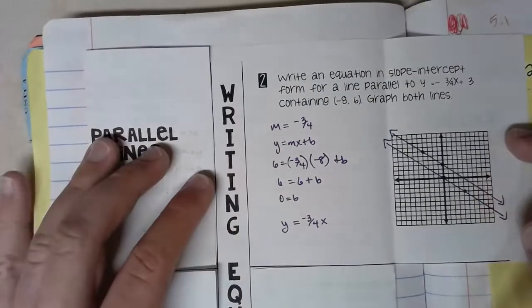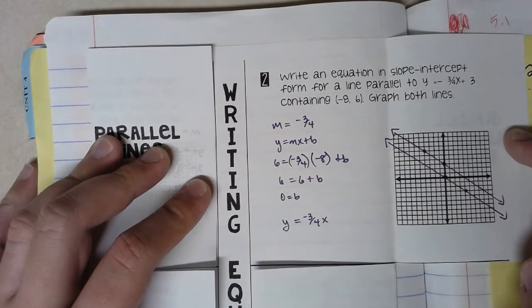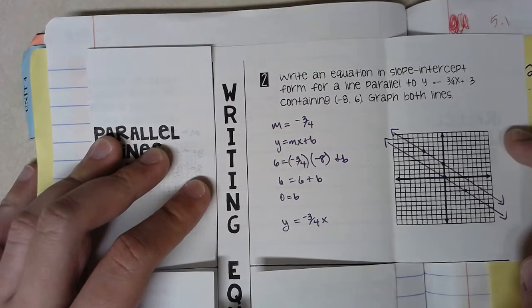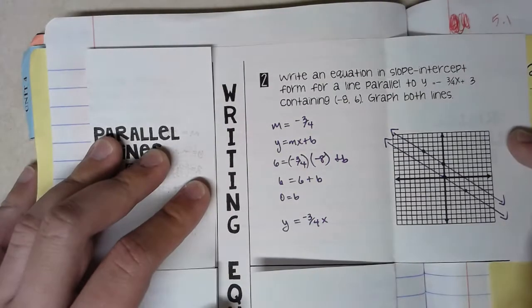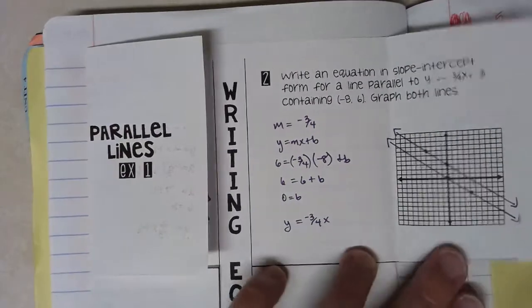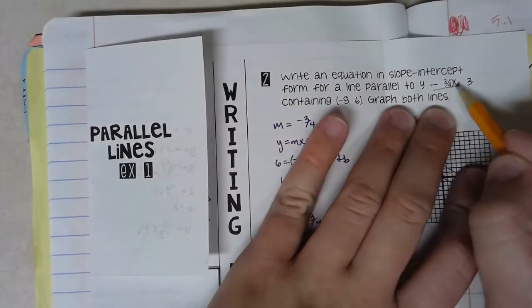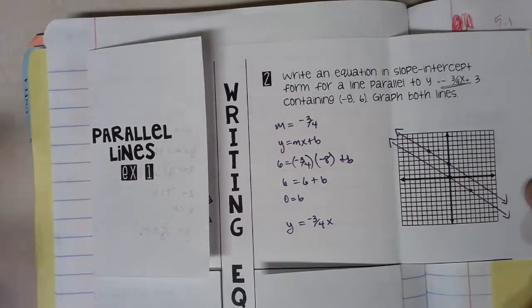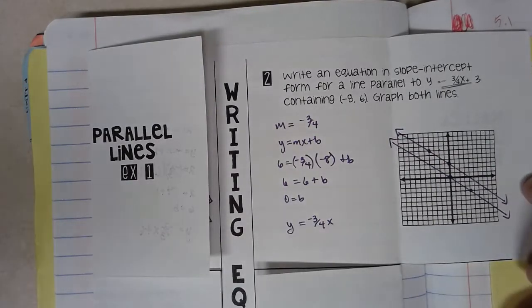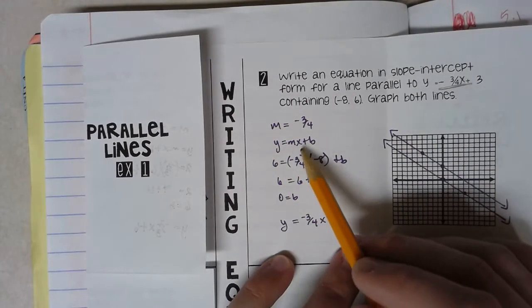Okay, let's look at another example. Write an equation in slope-intercept form for a line parallel to y = -3/4 x + 3, and this line is going to contain the point (-8, 6). So again, we're writing an equation for a line that is parallel to this one. Parallel lines have the same slope, so my slope must be -3/4, which I wrote here. Need to figure out what my y-intercept is, so I'm going to use slope-intercept form, and I'm going to plug in my values for y, m, and x.